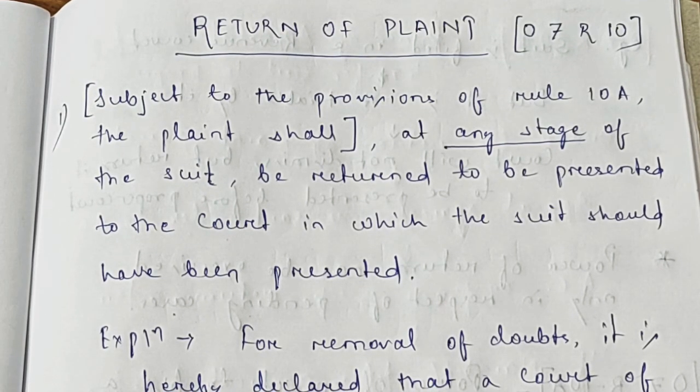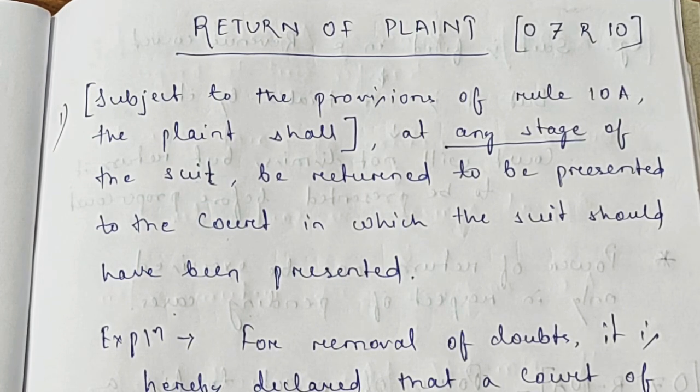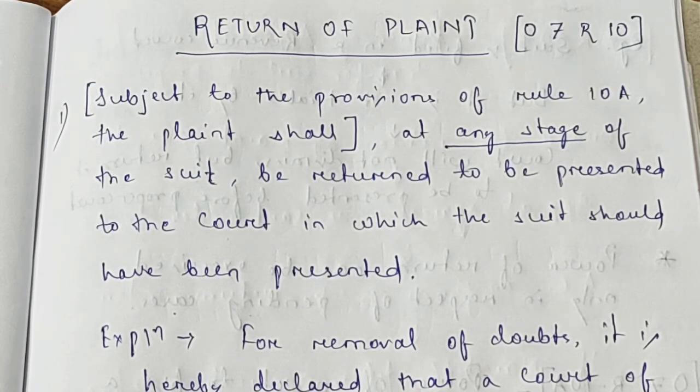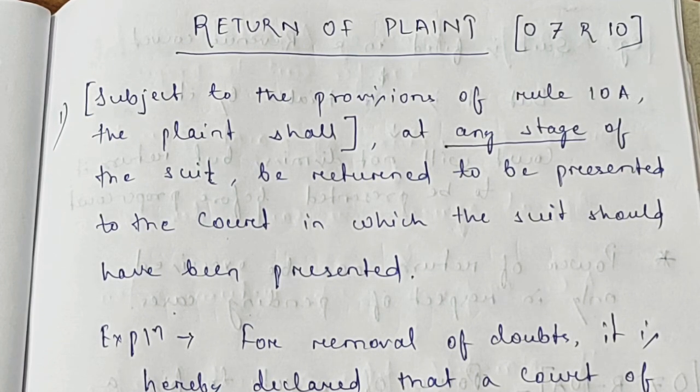Order 7 Rule 10 Sub-Rule 1 says, subject to the provisions of Rule 10A, the plaint shall. This statement is given in the brackets. Earlier it was "the plaint shall" only. In the 1976 amendment, this statement was added. So subject to the provisions of Rule 10A, which we will come to later, the plaint shall at any stage of the suit, mark the words, at any stage of the suit, be returned to be presented to the court in which the suit should have been presented.